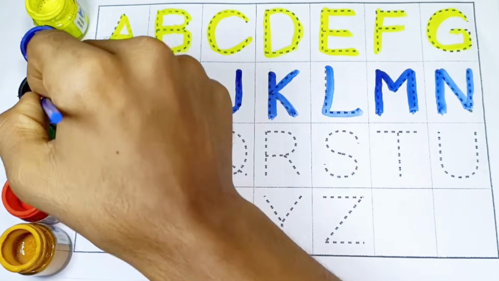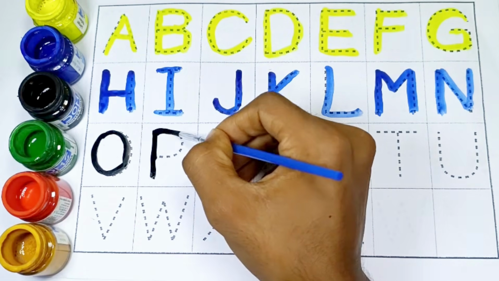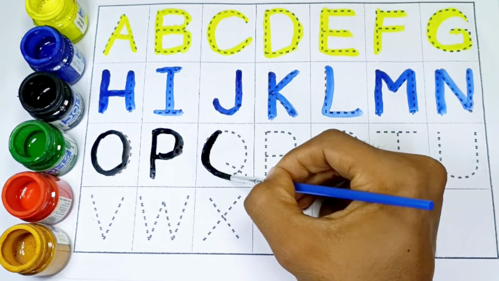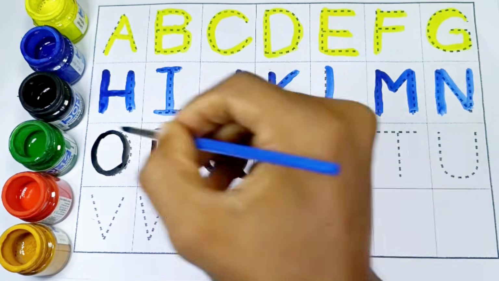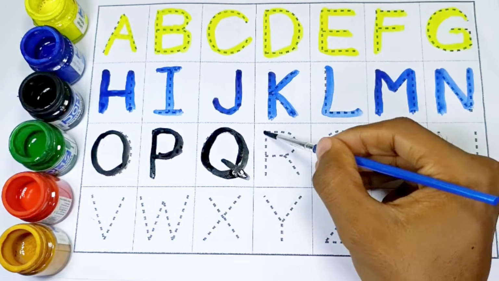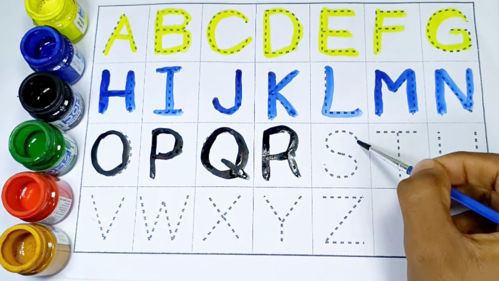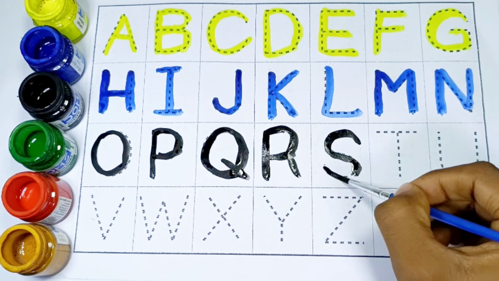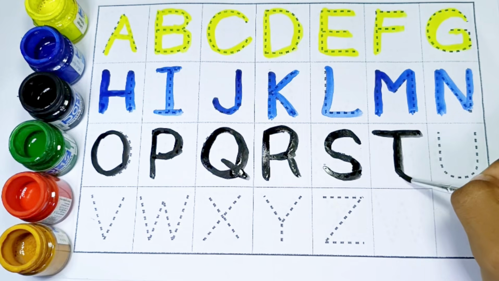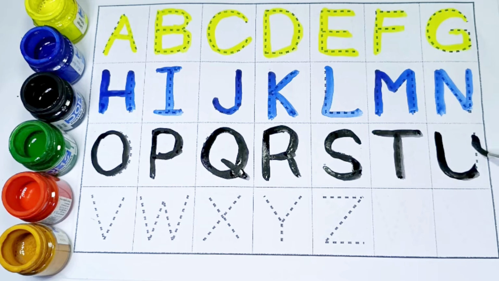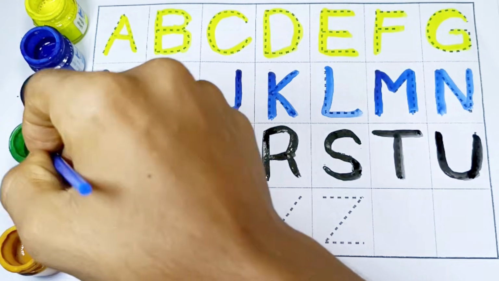O for octopus, P for parrot, Q for queen, R for rose, S for sun, T for teacher, U for umbrella. Kids, now you draw V, the alphabet V, and use green color.